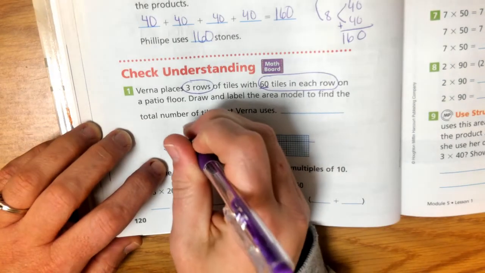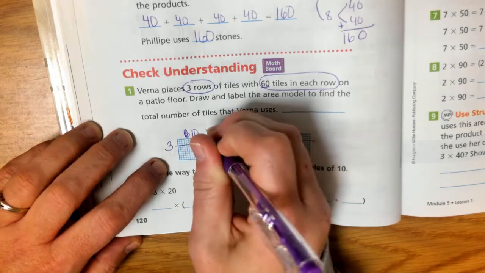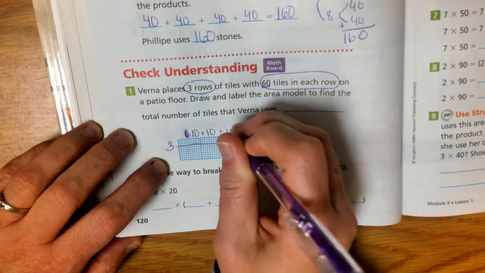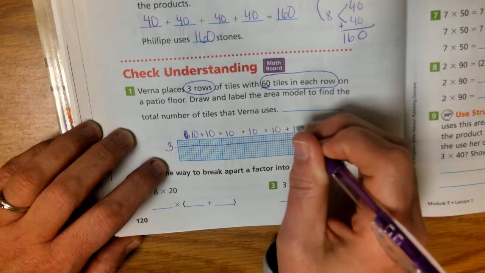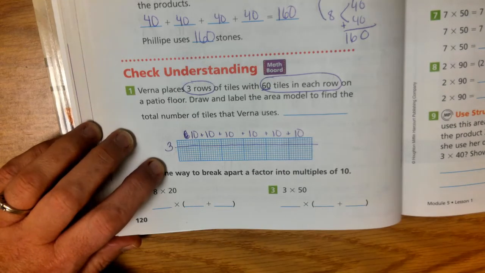Oops, sorry. I was saying 6 when I wrote it. So 10 plus 10 plus 10 plus 10 plus 10, I made 6 of my 10s.